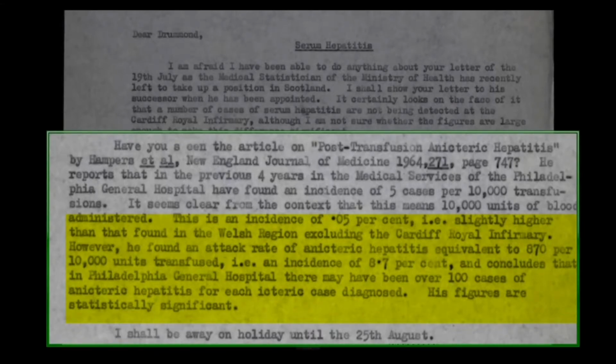So the point of highlighting these 2 letters is really the issue being raised by the Cardiff Centre with Dr. Maycock that perhaps reporting from the hospital was too low and reporting was not happening in the way they expected.